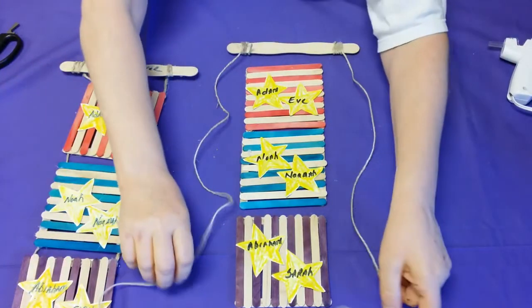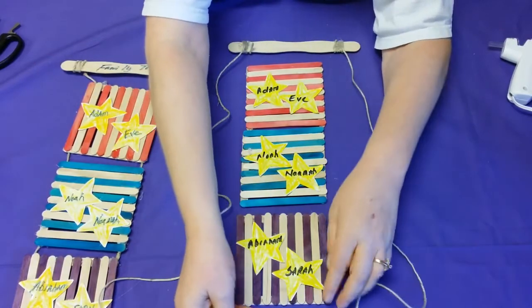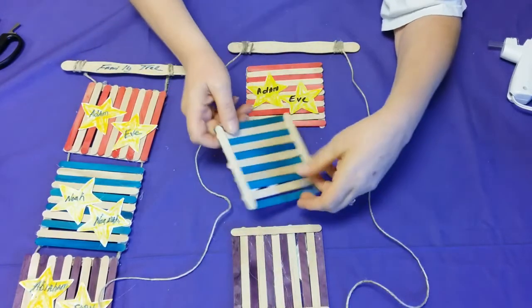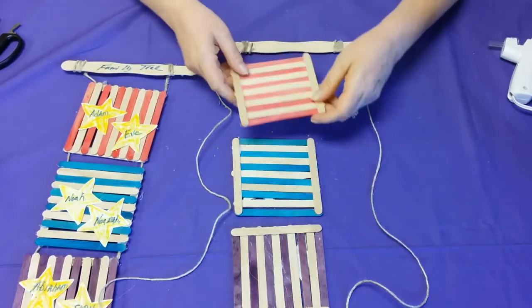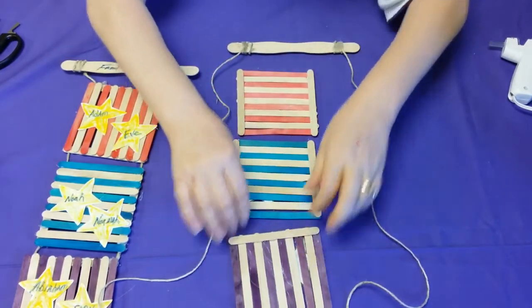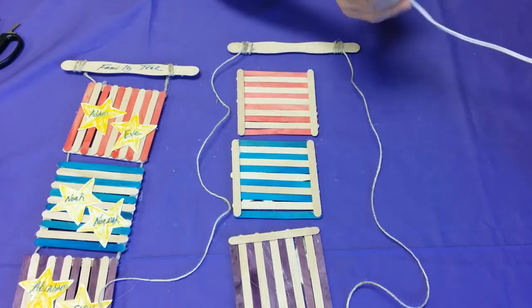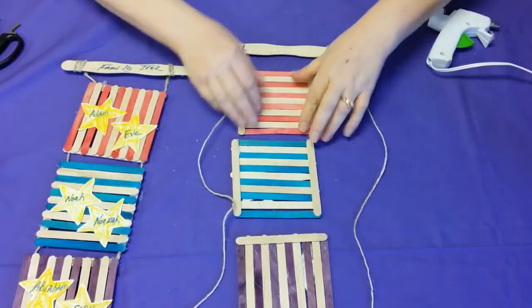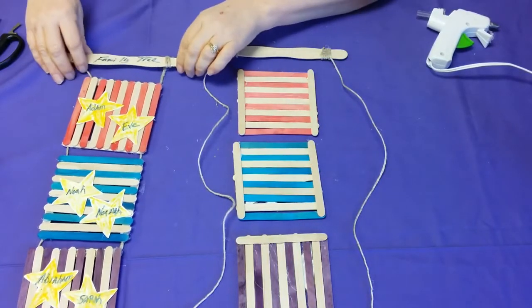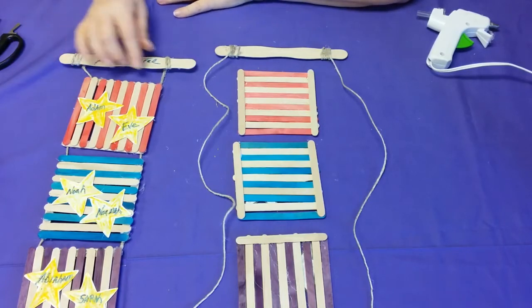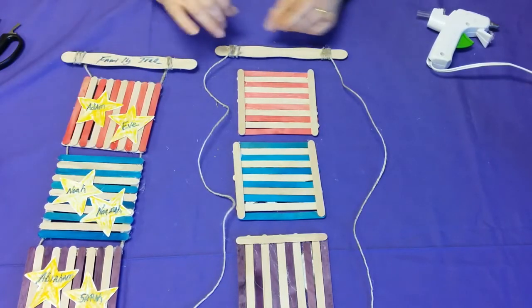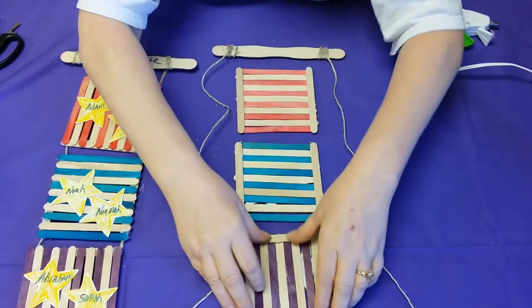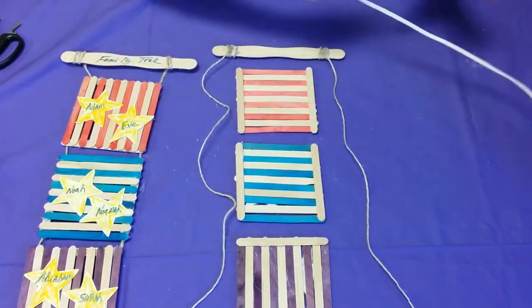Okay, so now what we're going to do is we're going to flip each one of our blocks over. Isaac, Abraham and Sarah, Noah and Naamah, and Adam and Eve, the beginning. Okay. Now, the next step is you're going to attach your twine to the back of each one of them. And as you can tell with mine over here, I didn't get it quite symmetrical or even, but that's okay. We'll do the best that we can, and I'm sure you guys will do the best that you can too.